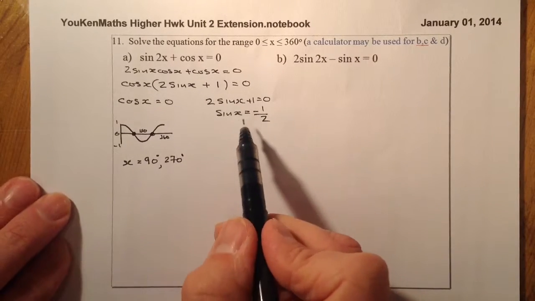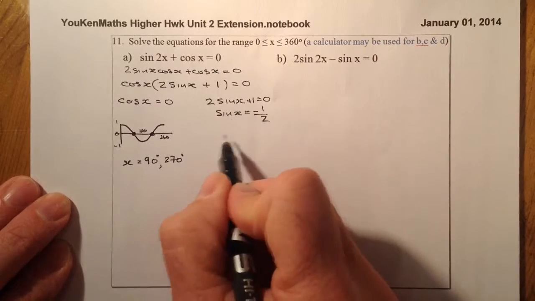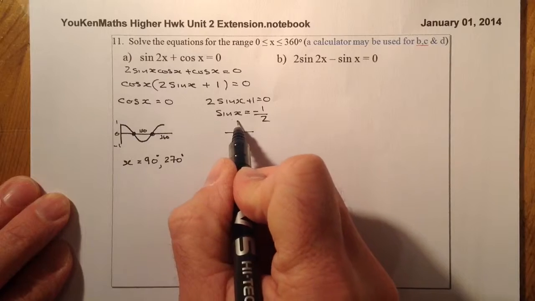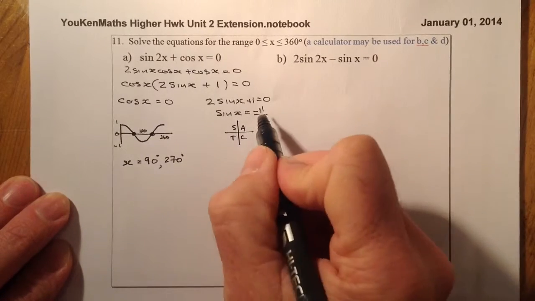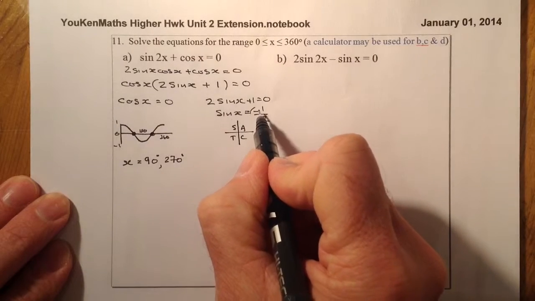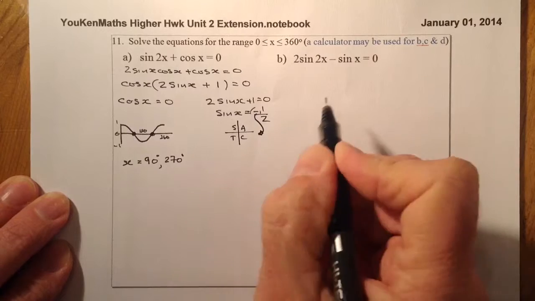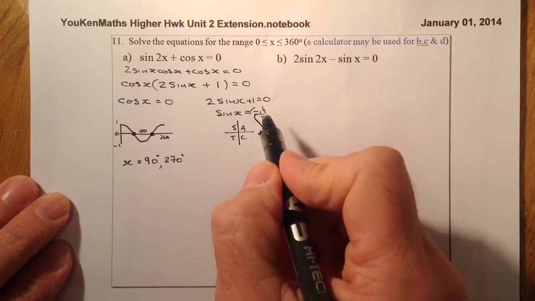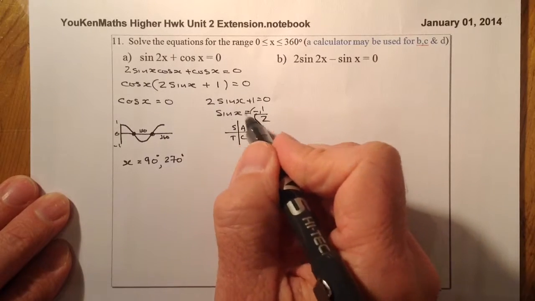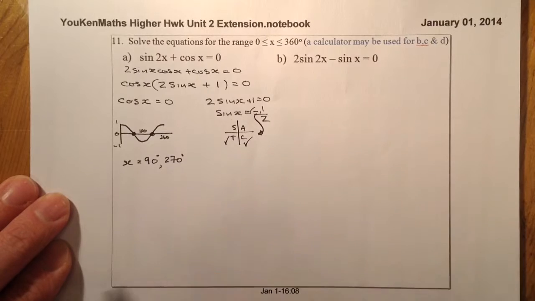Right, over on to the next part here, I've got sine x is equal to minus a half. And whenever it's a fraction, something like that, what I'd be looking at is the CAST table. So all, sine, tan and cos. And remember, I'm interested in that value there. Is that in the minus? Of course it is. So that there will tell me whereabouts the angles are going to lie for my solutions for this part here. So sine x is usually positive there and there, it's negative there and there. So that's where my solutions are going to lie.